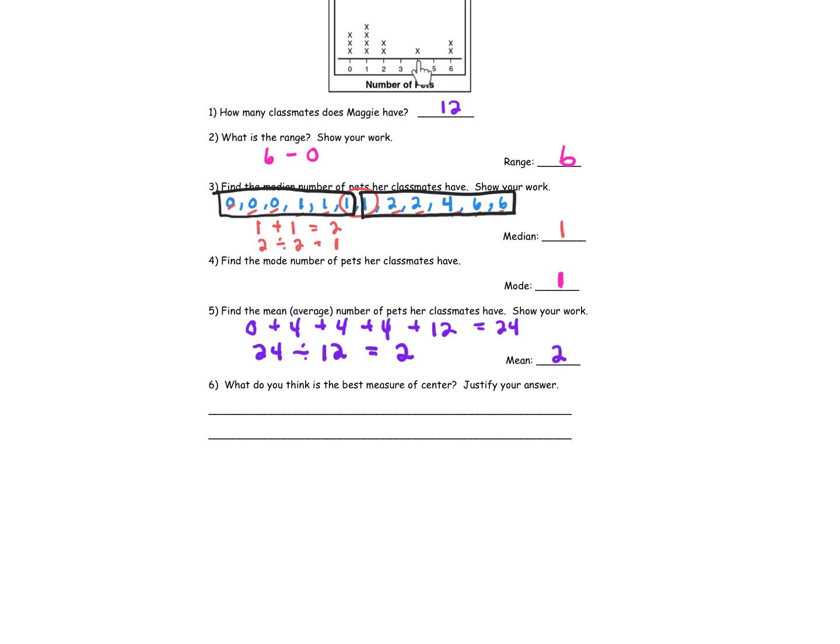There's 3 data items that are above the rest of this data. So I could see an argument for both the mean, which is 2, which accounts for the fact that there are answers that are higher than the median, which is 1, but the vast majority of the data, including the mode, kind of congregates around 1.